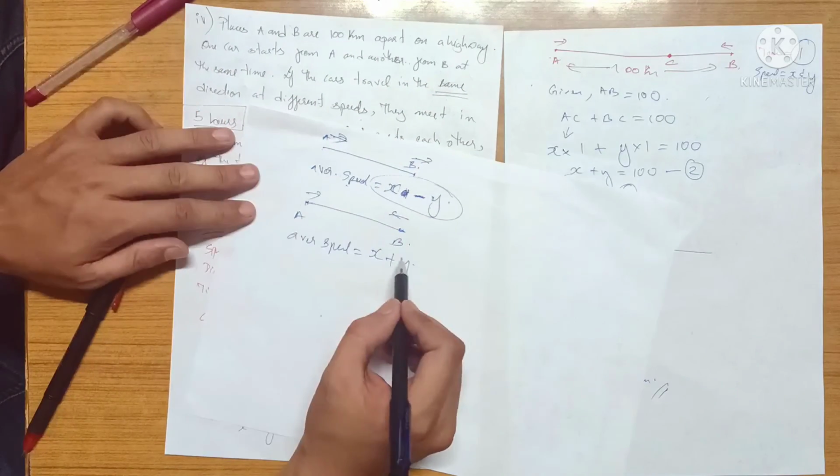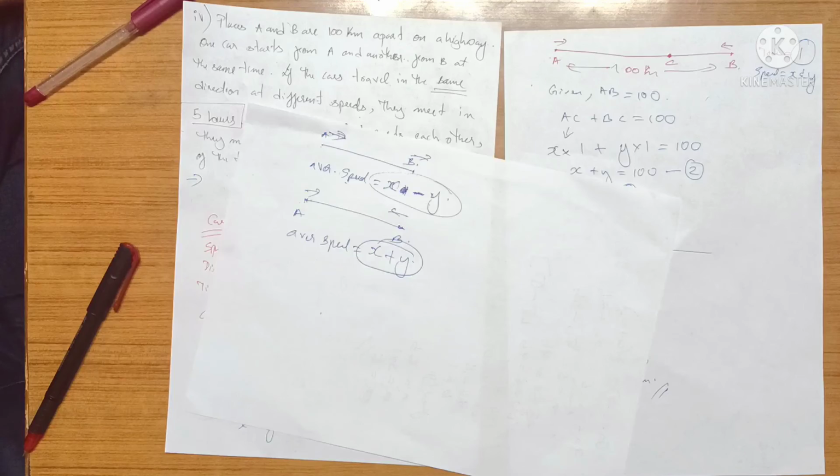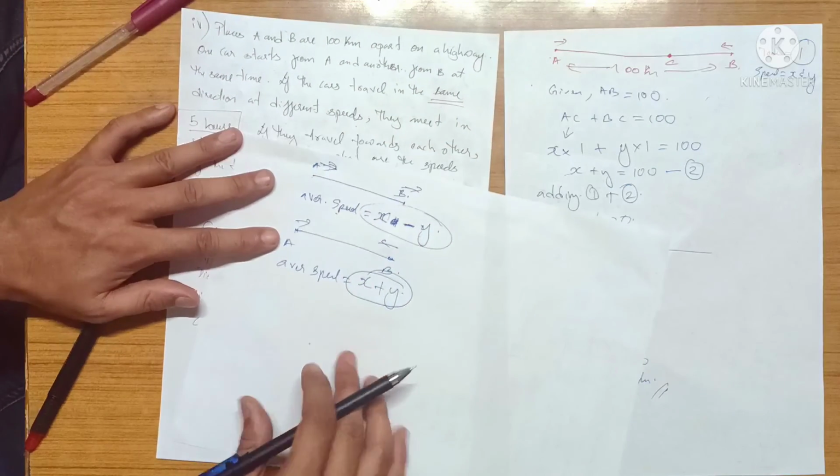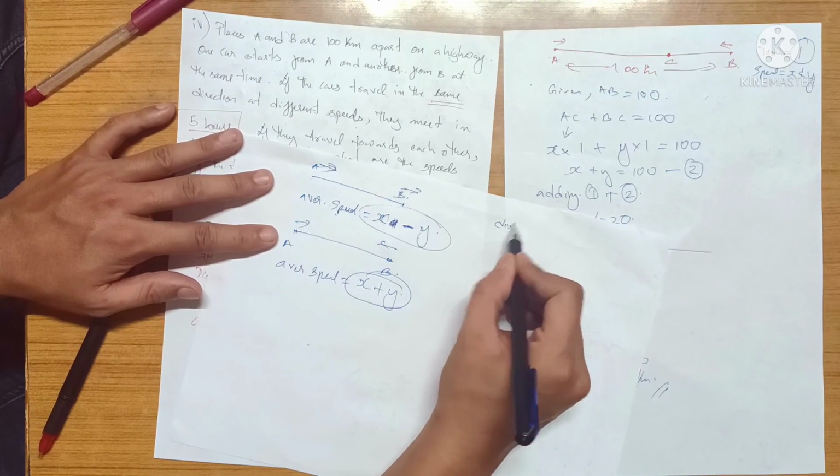If they're moving towards each other, you add the speeds. It's the same thing because the distance is 100.